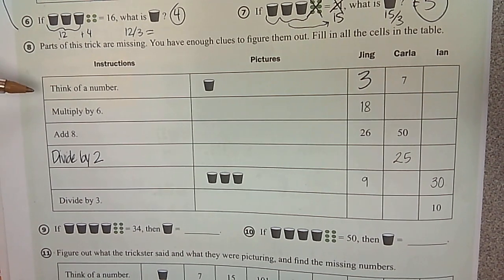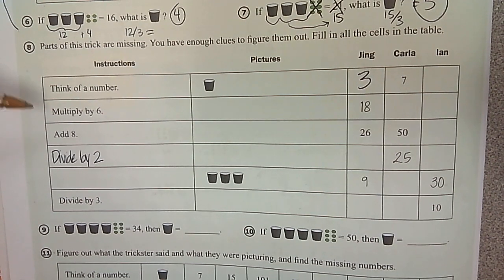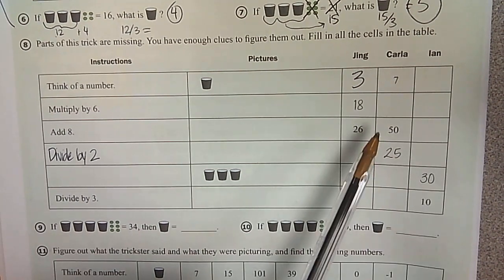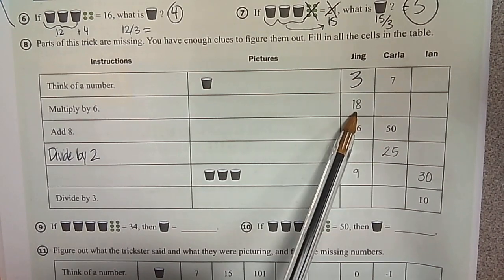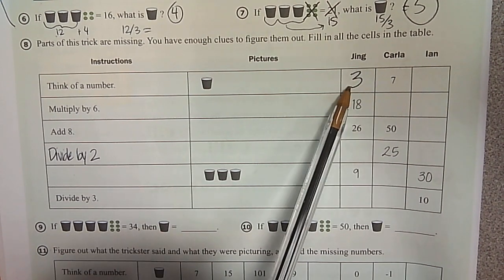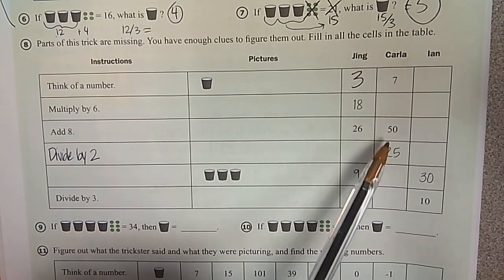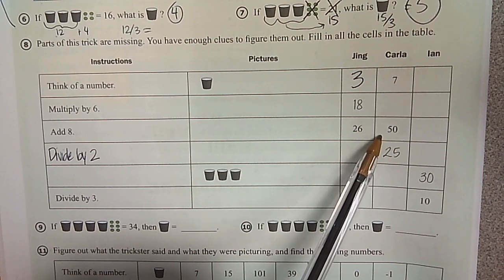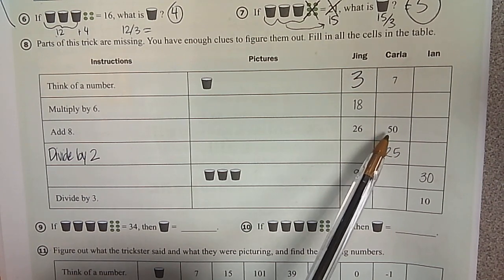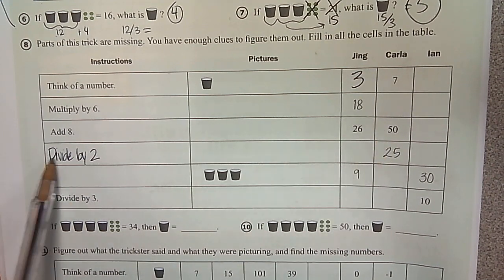So when I look at this, there's no one place to start. So I can choose wherever I want to go. Me, I started at multiply by 6 and get 18. Well, I know 3 times 6 makes 18, so I know that's 3. When I look at this relationship, I know 25 is half of 50, or if you divide 50 by 2, you get 25.